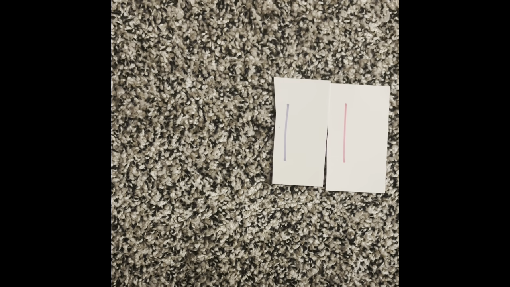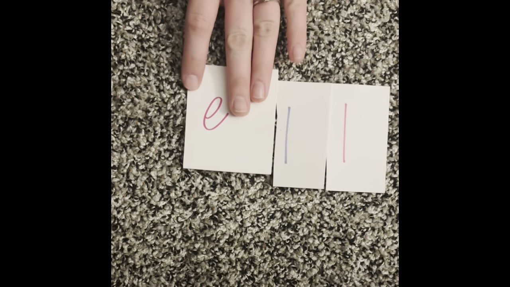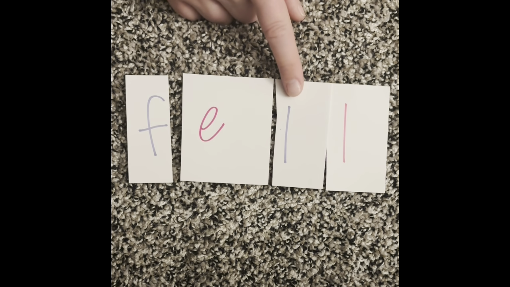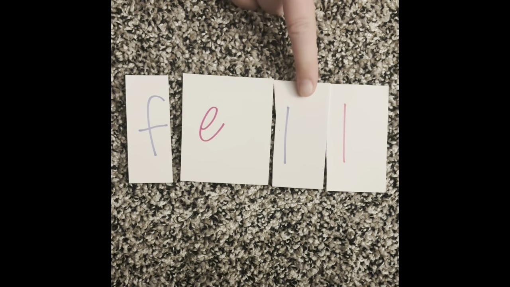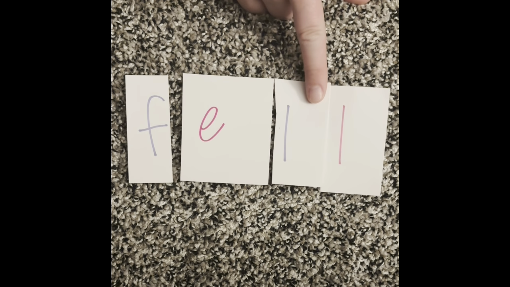I've got two L's on the end, an E, that's kind of a big E, and an F. This is a new one. Let's see if we can figure it out. Oh my goodness, you know what I noticed? We have a double consonant right here. These are both L's. When we read this word, are we going to say l-l, or are we just going to say l? That's right, we blend them together to make one sound.